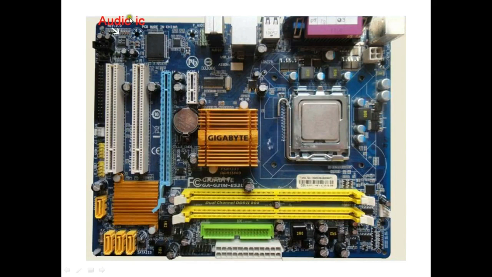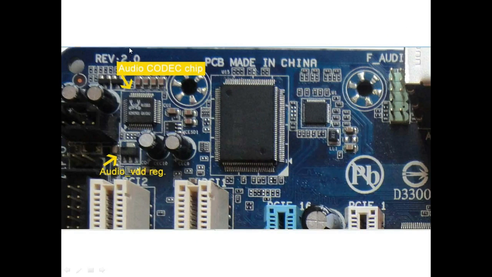And here comes the audio IC of the motherboard. The audio IC is always present at the top left portion of the motherboard near the audio port. This is the audio port, this is the audio IC, have a closer look. It also comes in QFP package, quad flat pack, and there are several capacitors present near the audio IC.